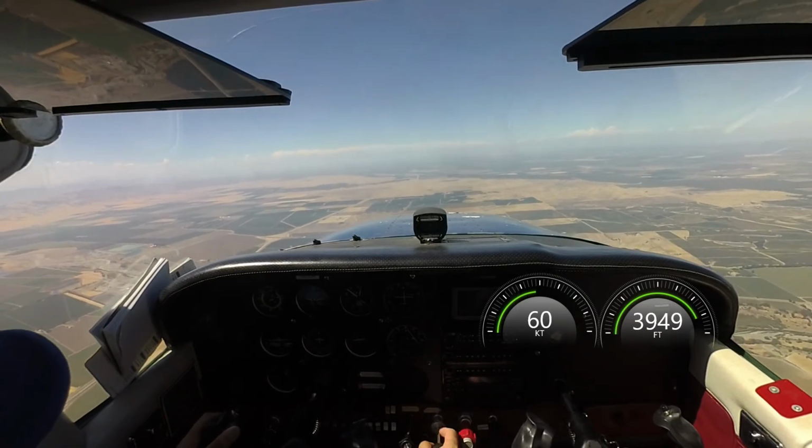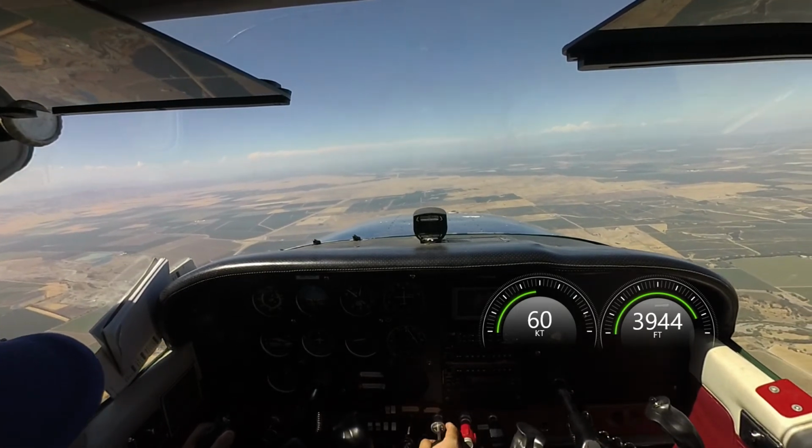See how we're losing some altitude? Yeah. So we'll add a little bit more power. Go for the carb heat in.